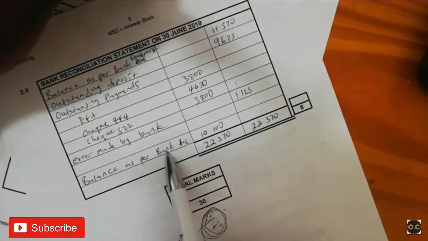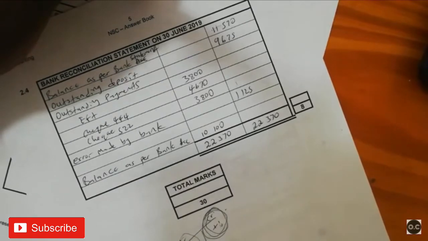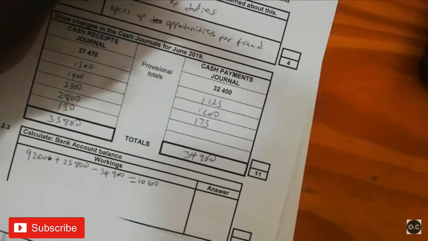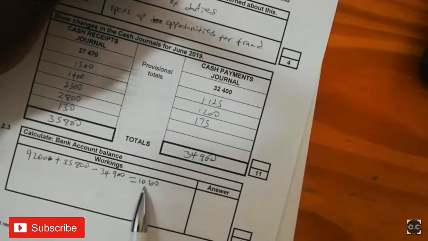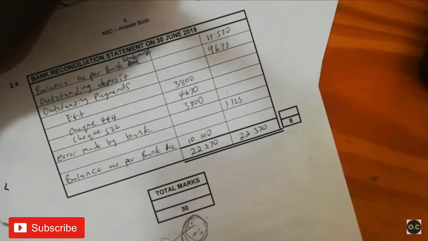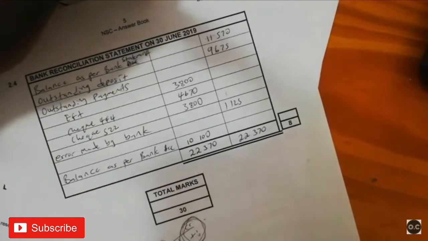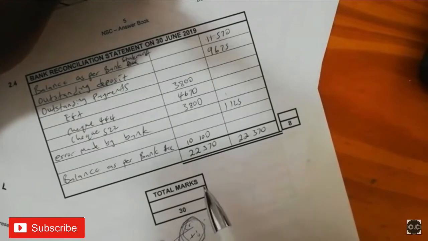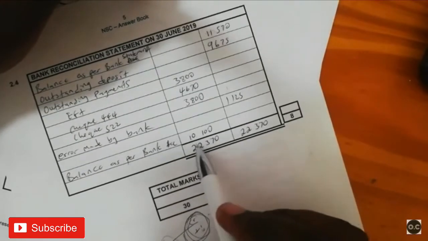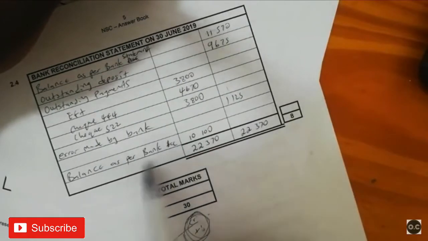And then you will put your balance as per bank account. You remember that balance that you calculated, the 10,100, was just this balance here. Even if you had gotten it wrong, if you come and plug it in here, 10,100, then it's correct. They will mark you right for that because it shows that you understand. But the key thing is that this amount is favorable according to your bank account. And if an amount is favorable according to your bank account, which side do you usually put it? On the debit side. So because it's favorable according to your bank account, you would have put it on the debit side as 10,100. You see that?